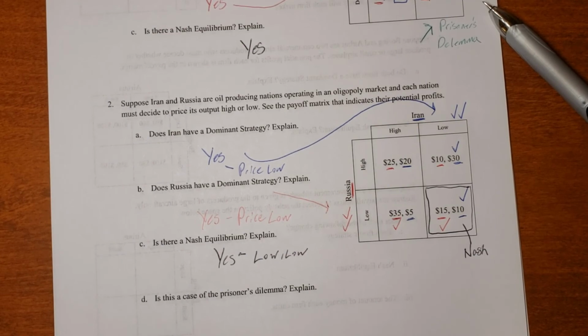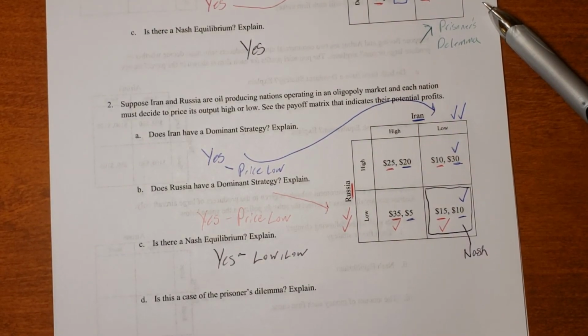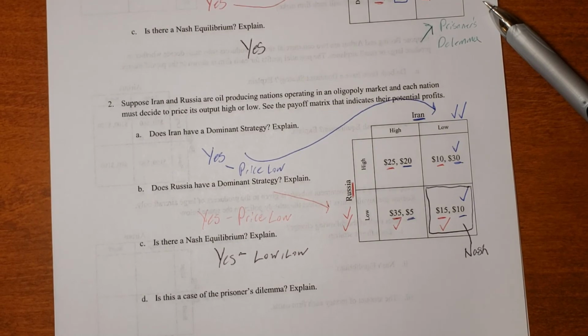Is this a case of the prisoner's dilemma? Now that might seem like a strange question because these are obviously not prisoners, right? Now the prisoner's dilemma doesn't actually mean that anybody's a prisoner. All that it means is that each player is going to have a strategy, whether it's confess or not confess.